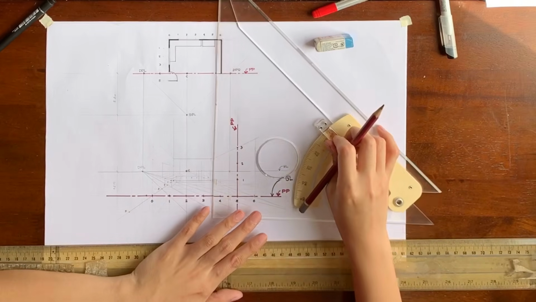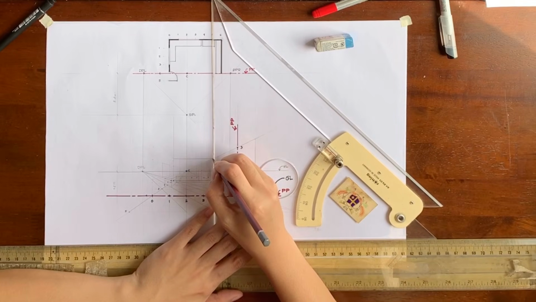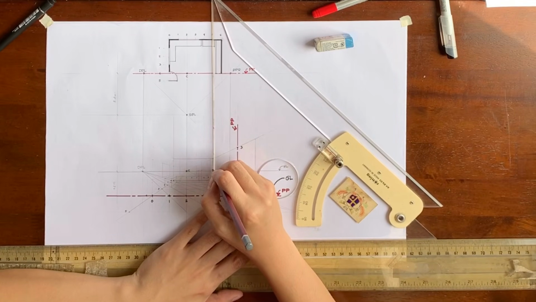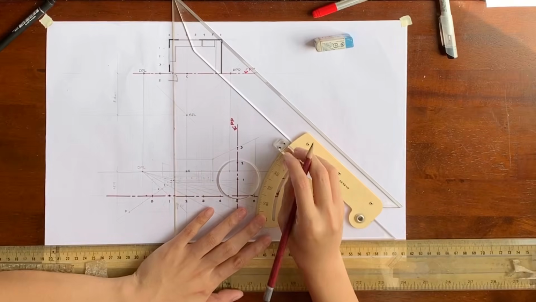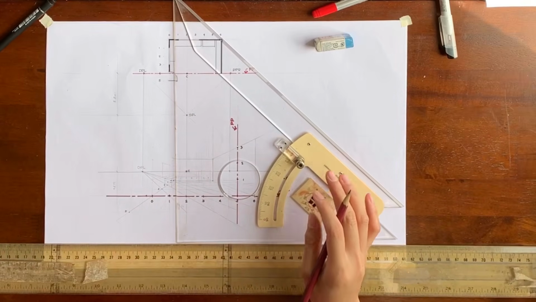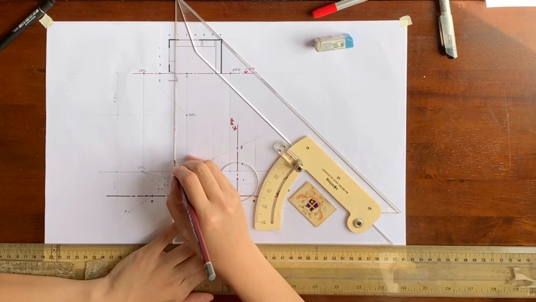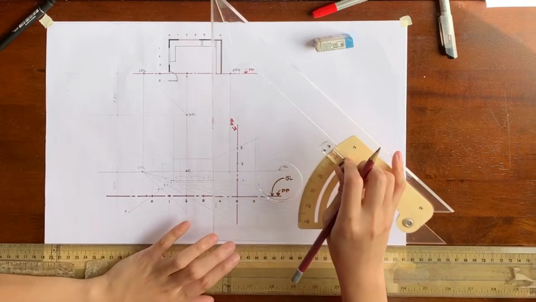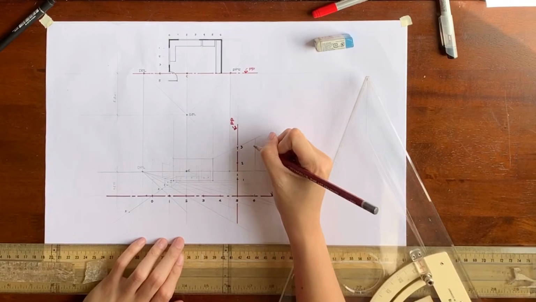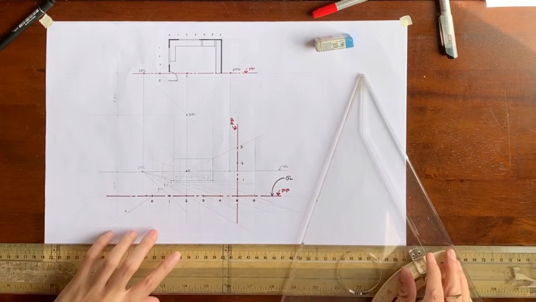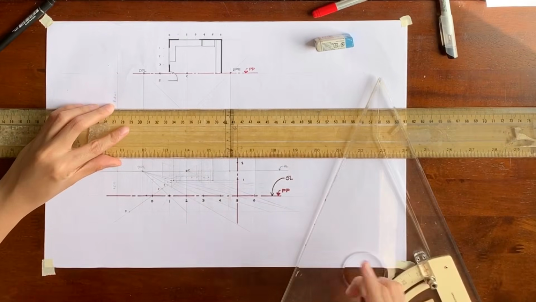Okay, now let's draw our wall. This is your wall on this side. We assume that our ceiling height is 3 meters on this side.